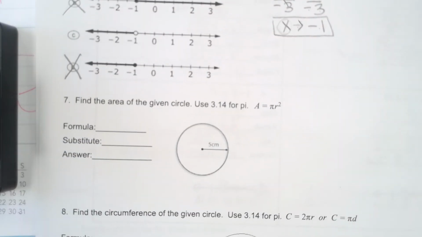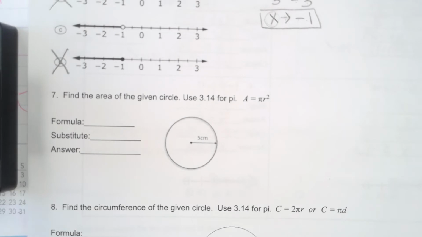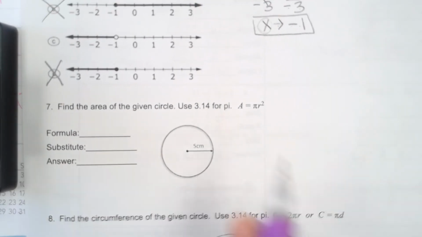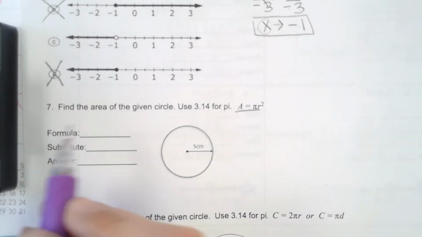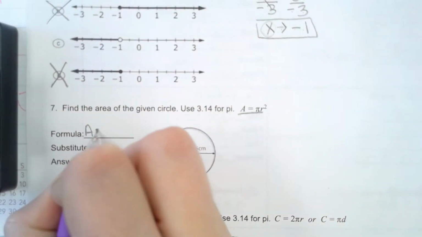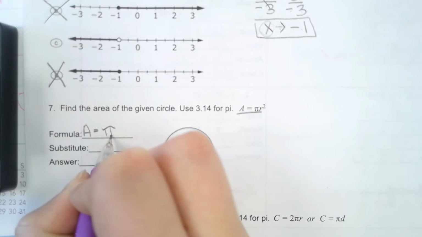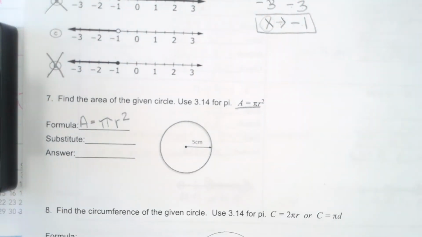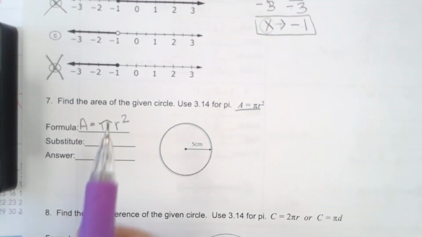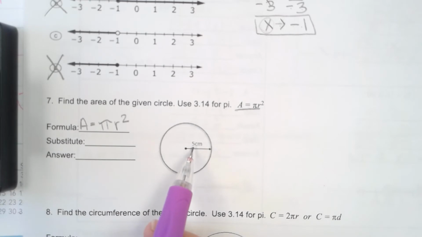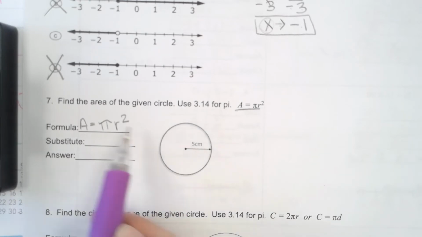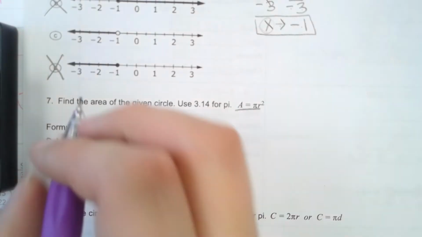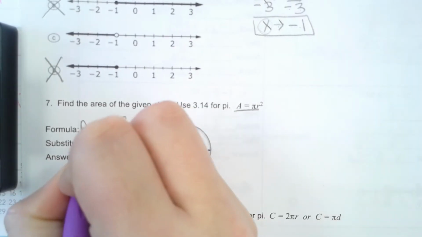All right, number 7, find the area of the given circle. Use 3.14 for pi. They do give us the formula, so right here where it says formula, you're just going to recopy it down. So area equals pi r squared. Substitute, so remember substitute means you're plugging numbers into the formula. They told us that pi is 3.14.